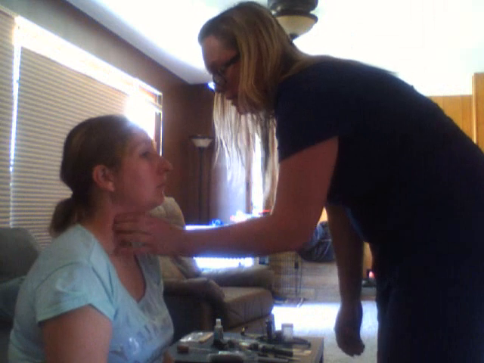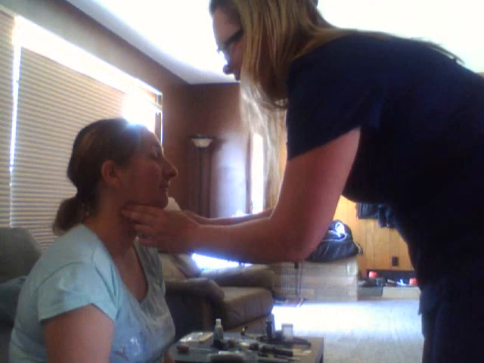It is normal. Her carotid, I can feel bilaterally. Lymph nodes, there's no swelling. Is there any pain or tenderness associated with this? Nope. Okay. And then now I'm going to feel her muscle strength in her trapezoid.